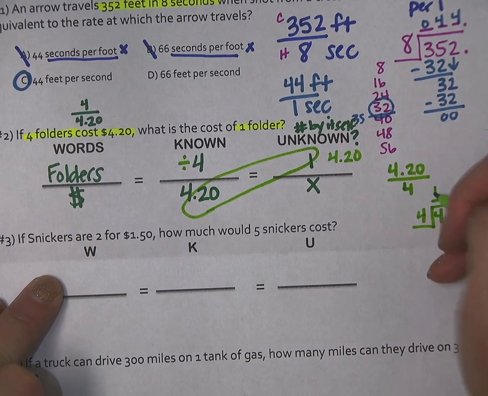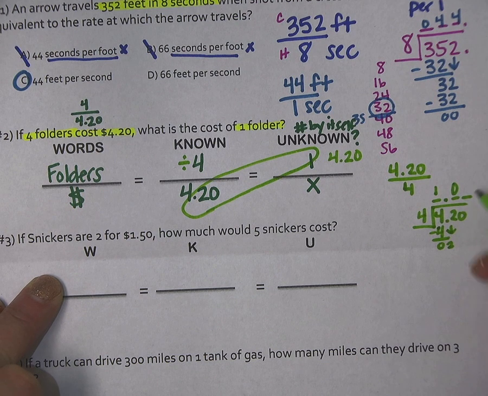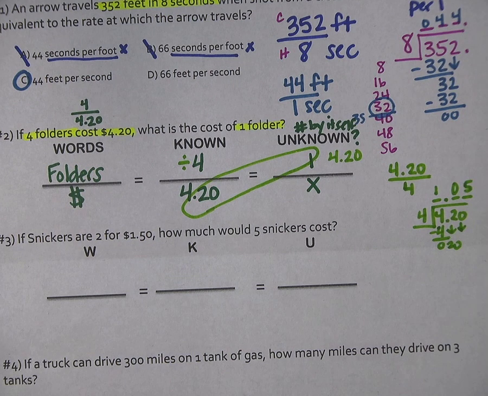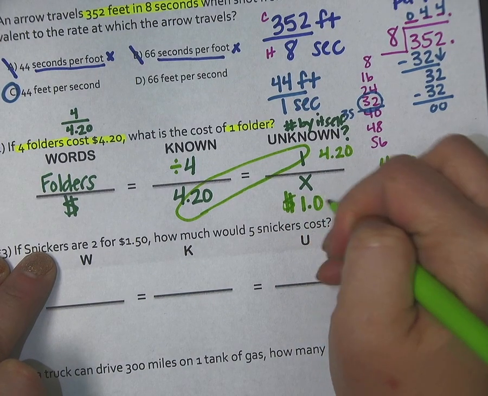4 goes into 4 once, and then that's a 0. 4 goes into 2 zero times, okay? But 4 goes into 20 5 times. So what is the cost of one folder? It would be $1.05.